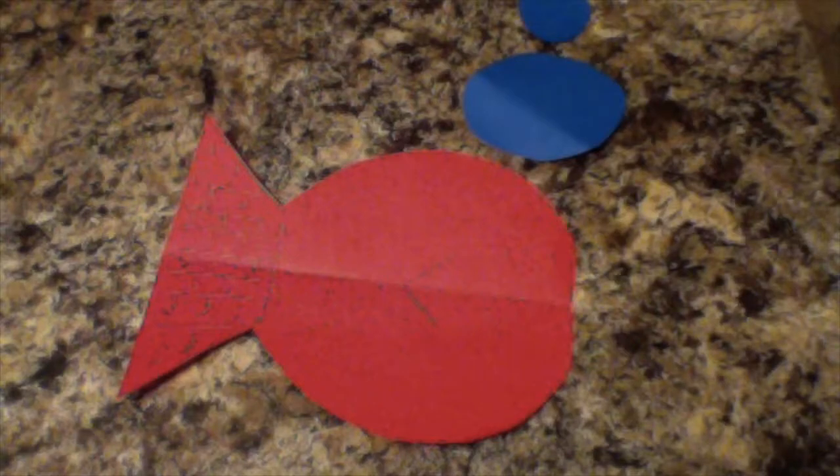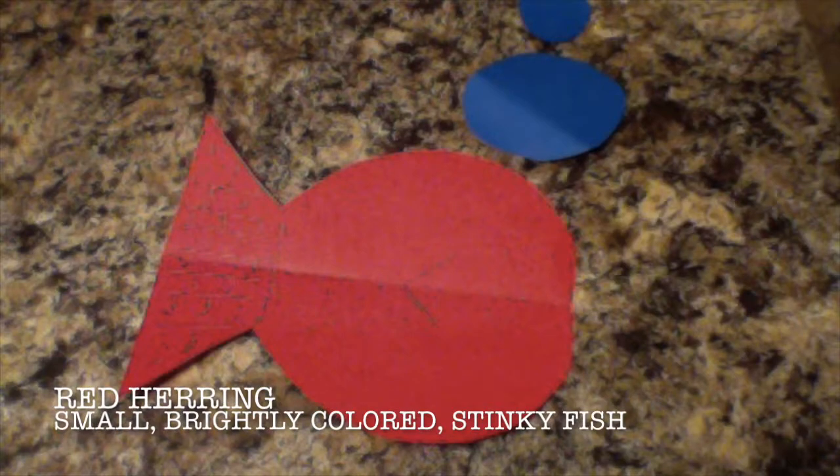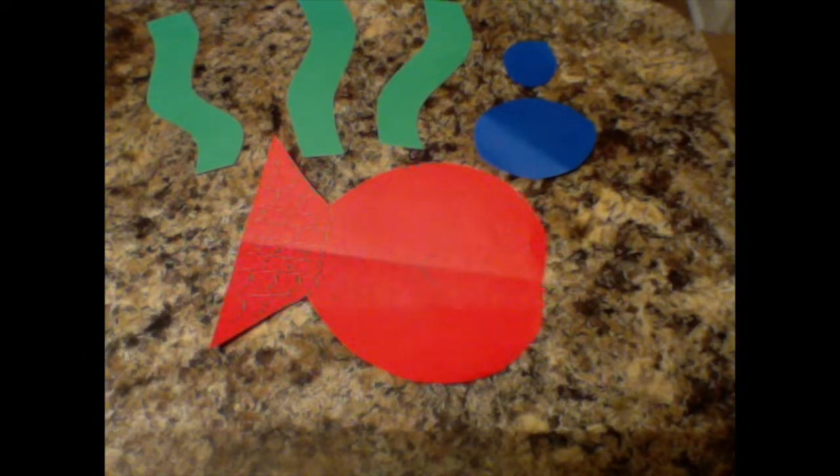Now, many of you, I'm sure, are wondering what a red herring is. Doesn't sound like anything we've read about in literature so far, does it? Well, in a literal sense, a red herring is a type of fish, a red fish, similar to a sardine or something like that, a very small fish, but it's really brightly colored, really easy to spot, and it also really stinks.